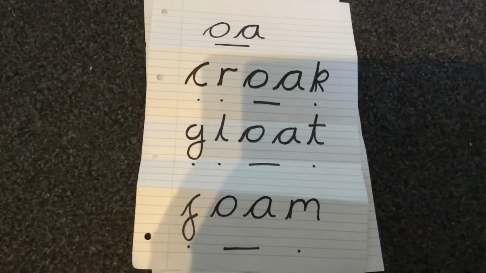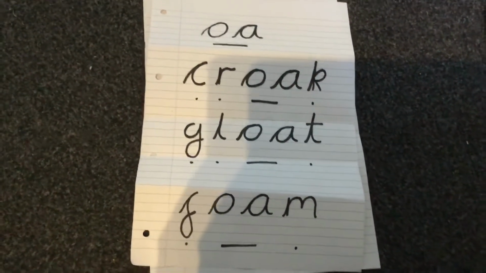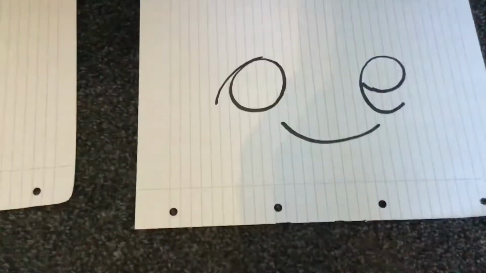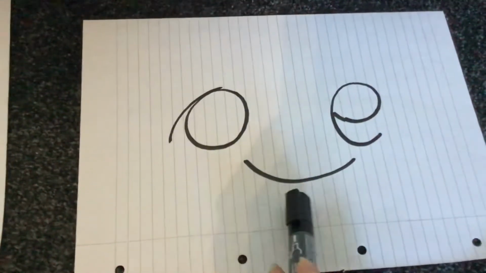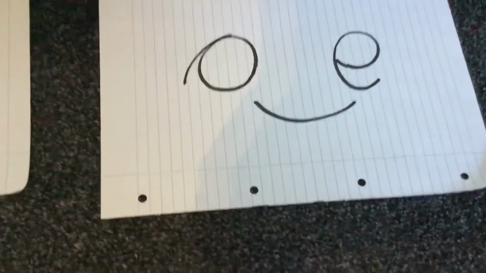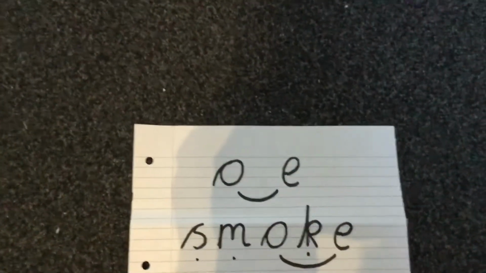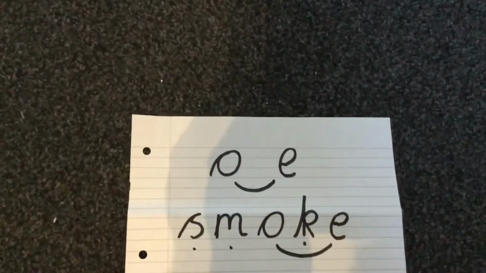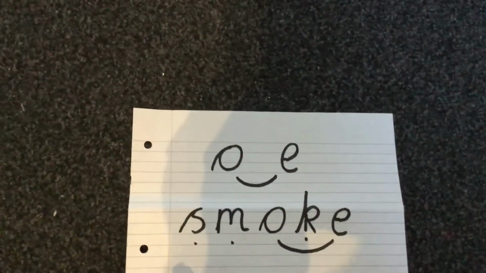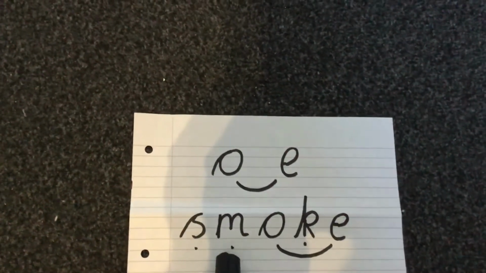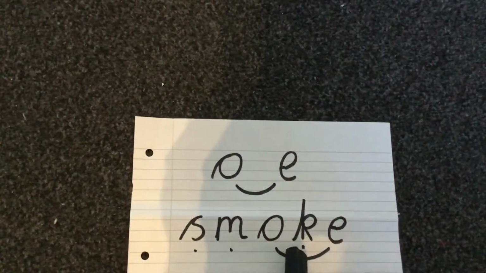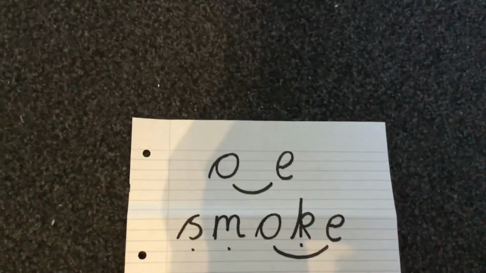digraph. All right. And then there's a third way that we can make our O sound. Again, it's using O, E, but we're using our split digraph this time. And so we see it in a few different words, like this one here. So I'm going to read it out. You're going to read it back to me, okay? So we have S, M, O, K, smoke.